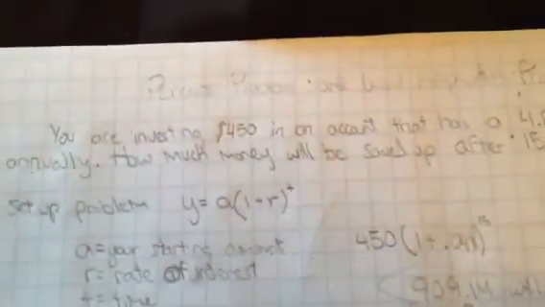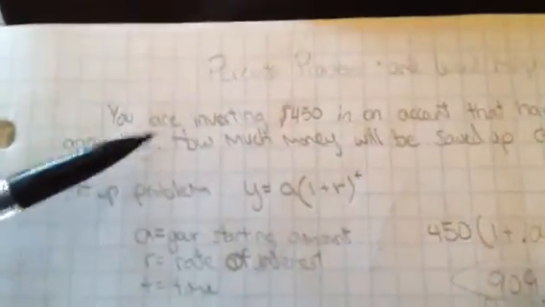Alright, we're going to be learning about percent problems and word application problems. The first problem is you're investing $450 in an account that has a 4.8% interest annually. And the question is how much money will be saved up after 15 years.